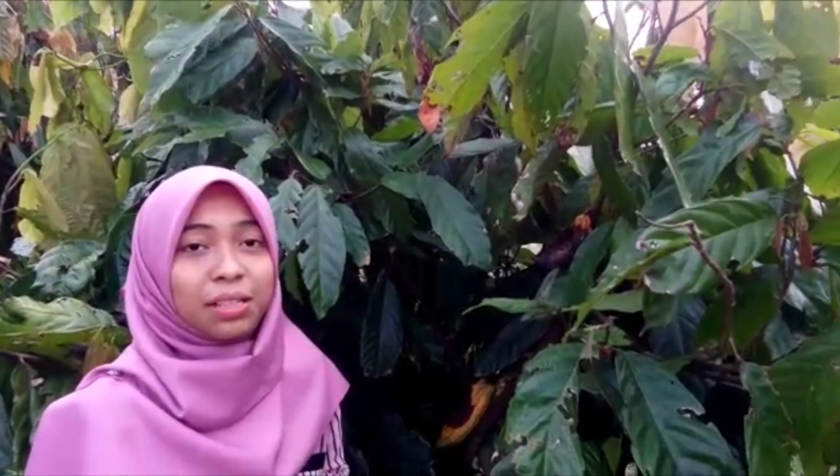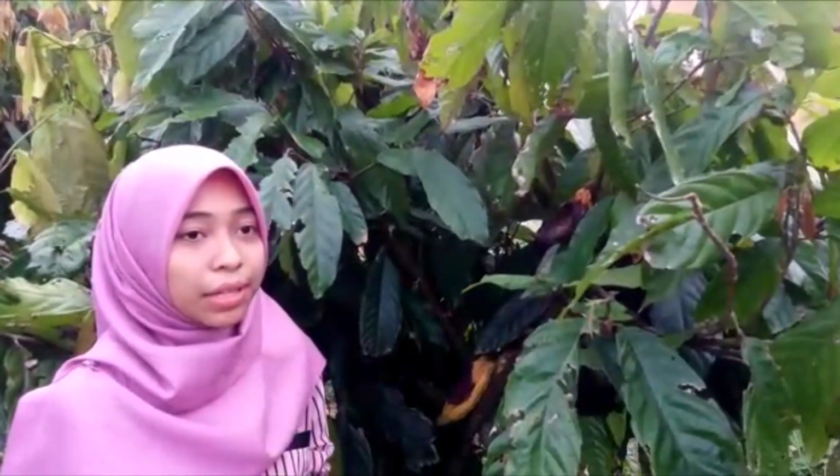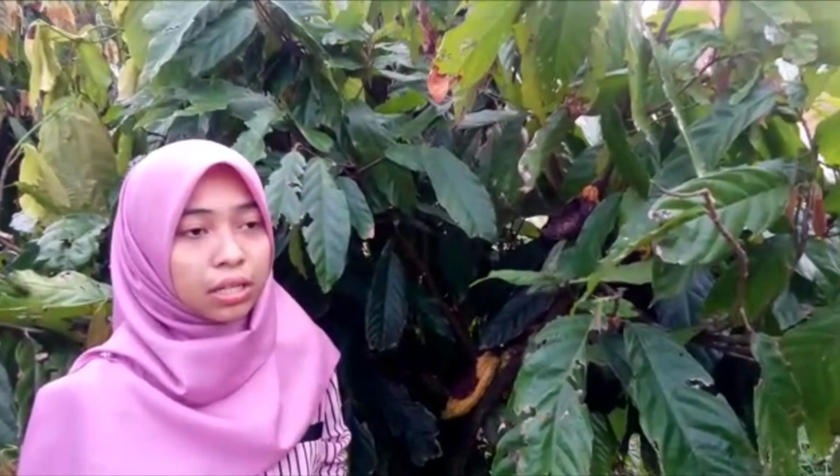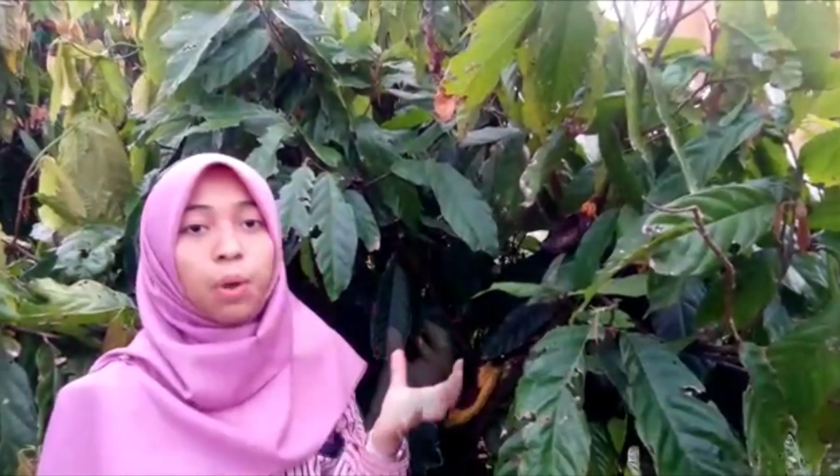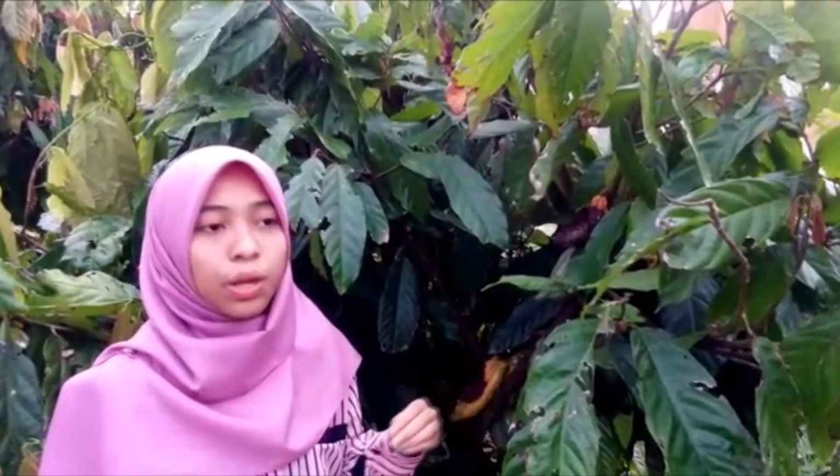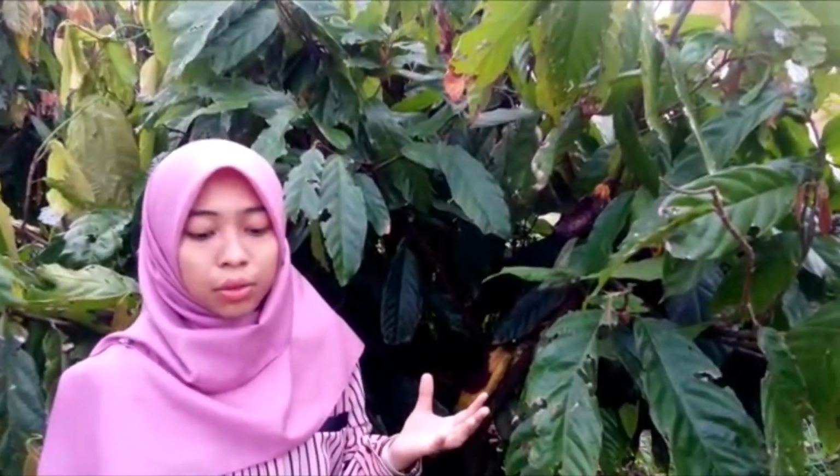Okay, the symptom of the brown pod rot is, first, a brown spot will appear on the pod surface. Later, it will enlarge and cover the overall pod surface within 2 weeks. The pod then will turn brown and rot fully.